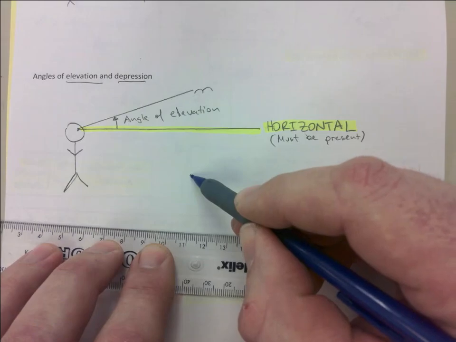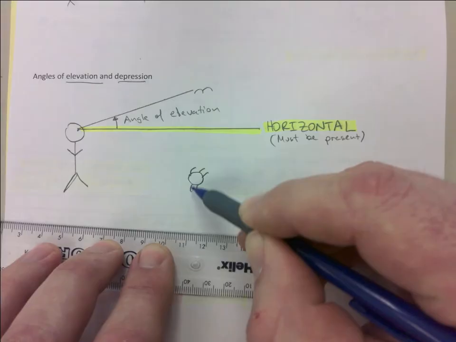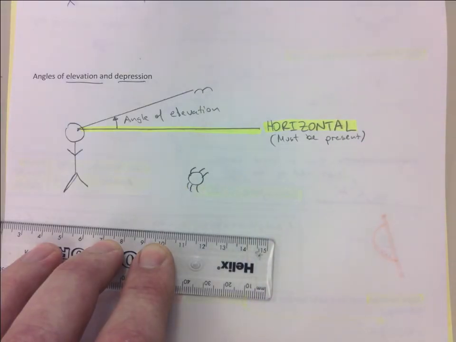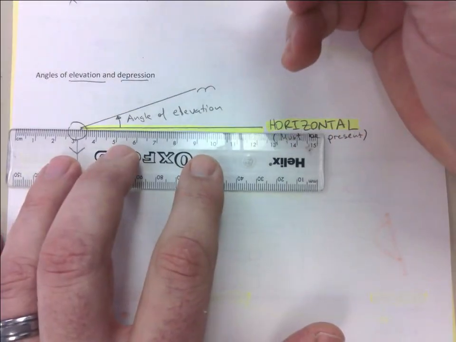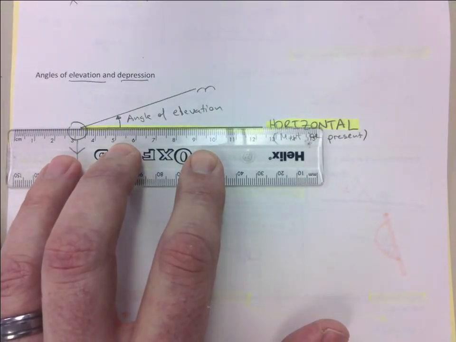If you're looking at something down here, so let's say this is a bug crawling on the ground, or you're on top of the hill looking down, or you're flying a plane, you're looking down. Guess what? There's a horizontal. I'm going to pause here for a reason. Where do I start from? The horizontal, right?